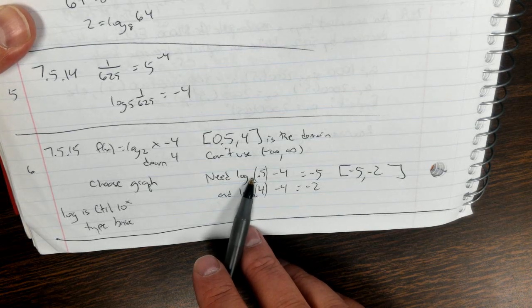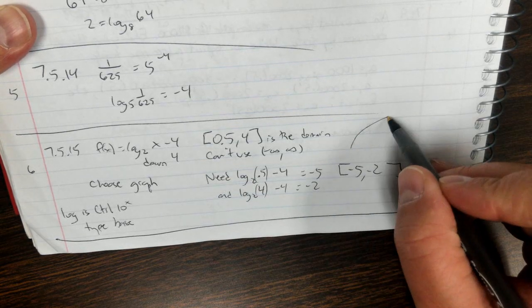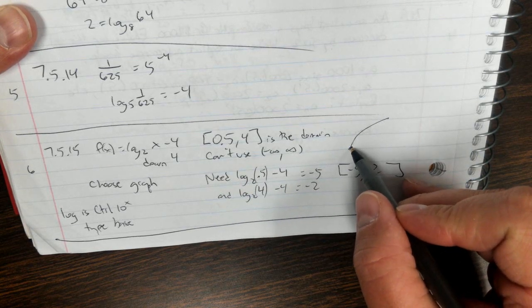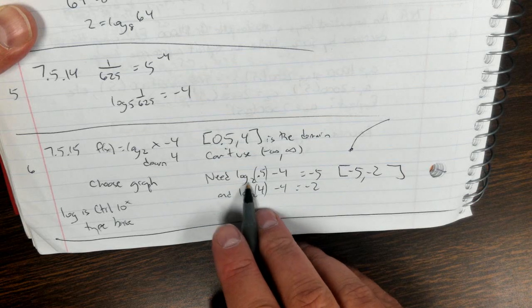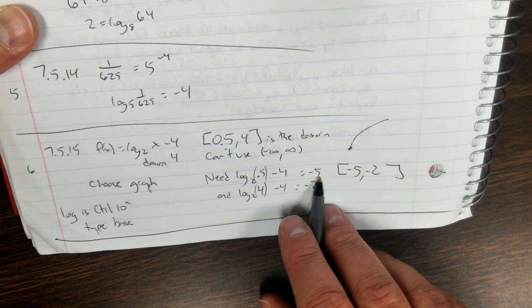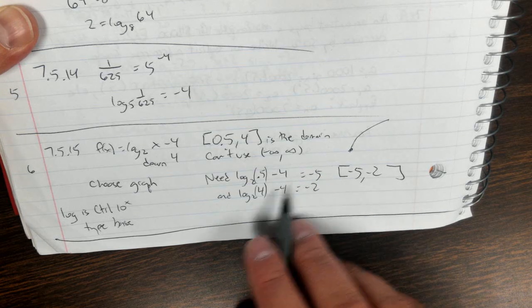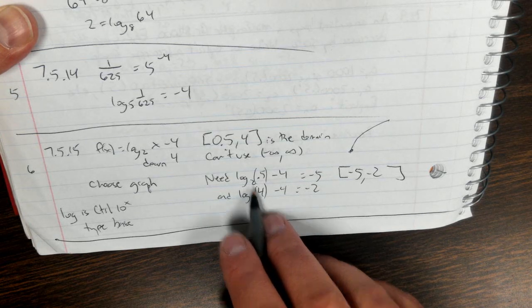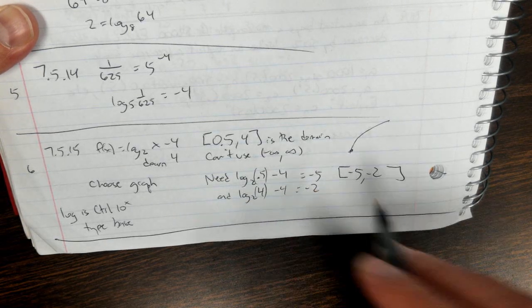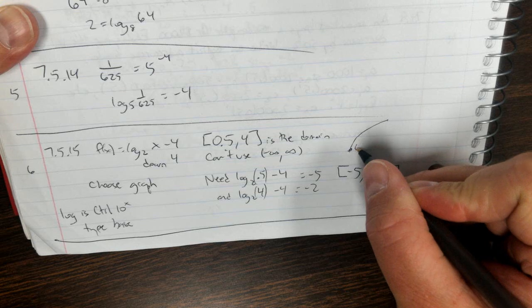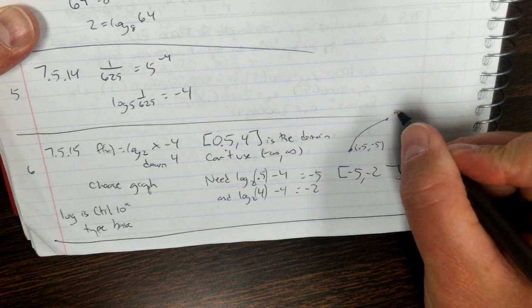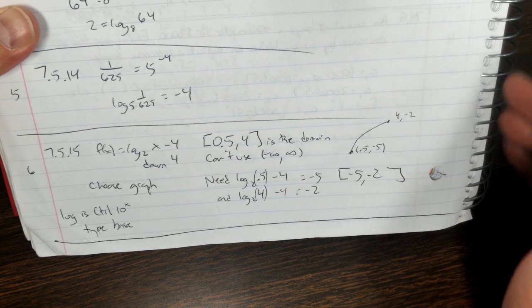Now what you know is the graph generally goes up like that, and so the 0.5 side would be here. So you have log base 2 of 0.5 minus 4, which gives you negative 5. And this one is log base 2 of 4 minus 4, and that gives you negative 2. So think of this as the ordered pair 0.5, negative 5. And this is the ordered pair for negative 2.